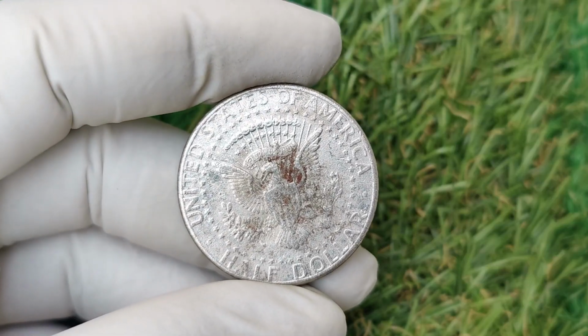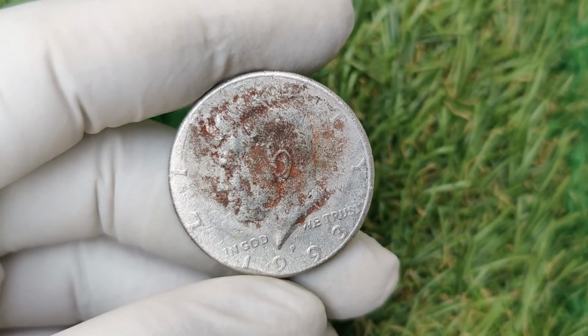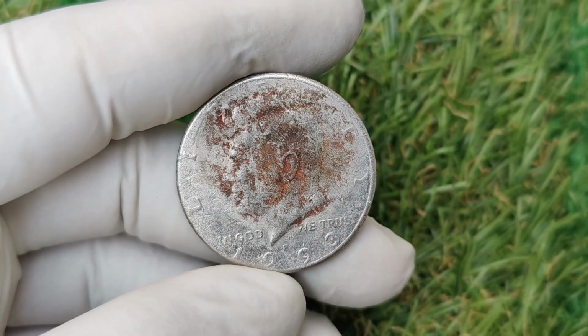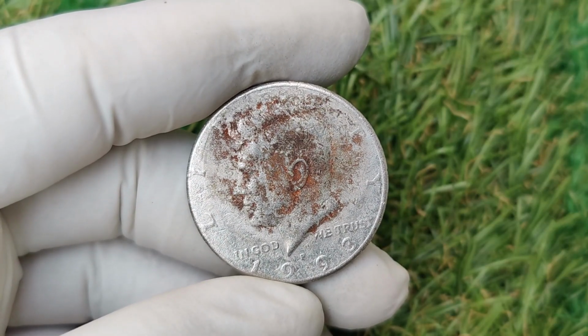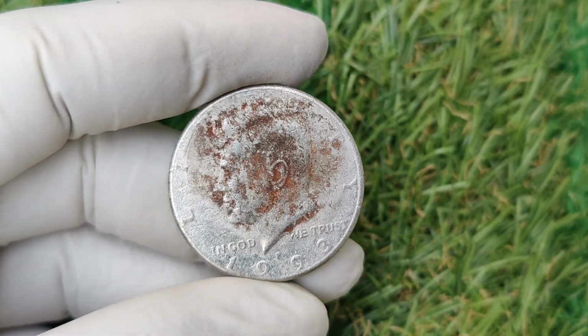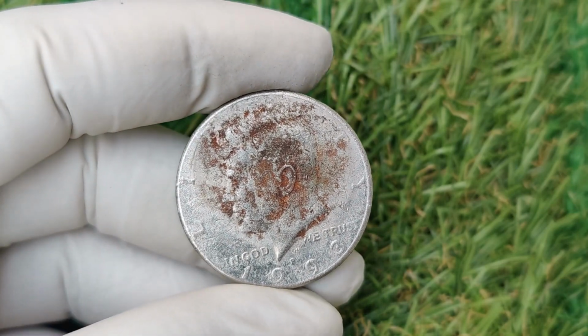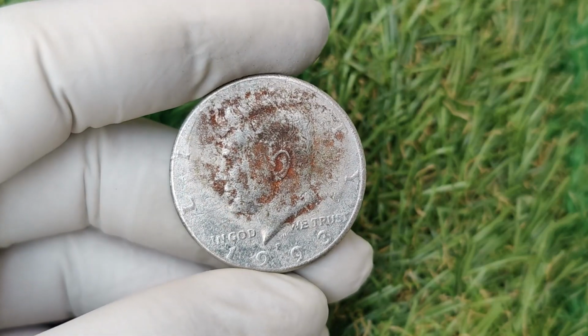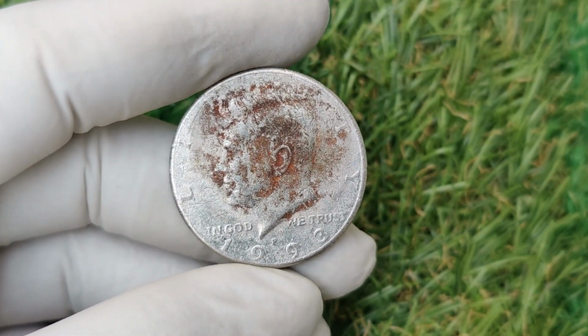A quiet star in modern numismatics. The 1993 P Kennedy half-dollar may not scream rarity at first glance, but it quietly earns respect through its symbolism, craftsmanship, and place in American history. It is a reminder that value is not always loud or flashy. Sometimes, it is subtle, built through years of appreciation and understanding.